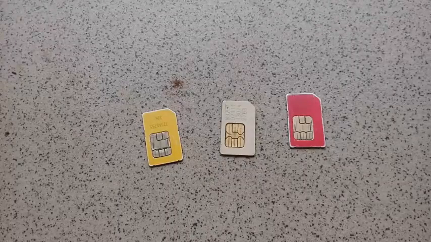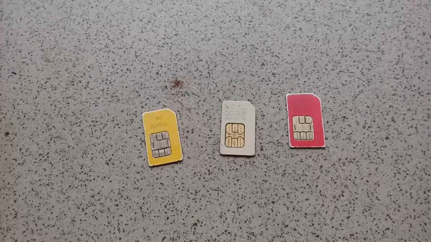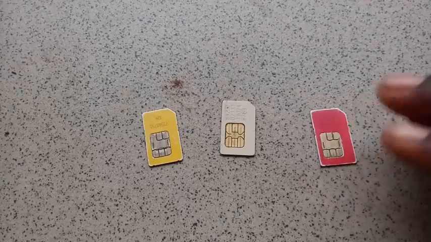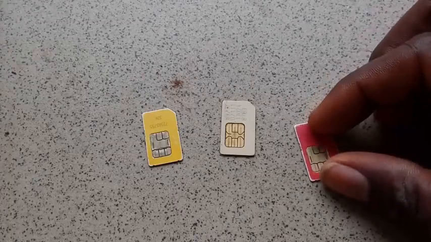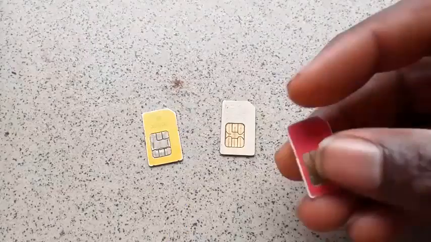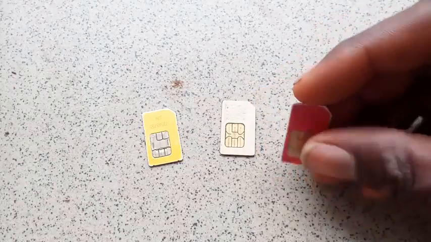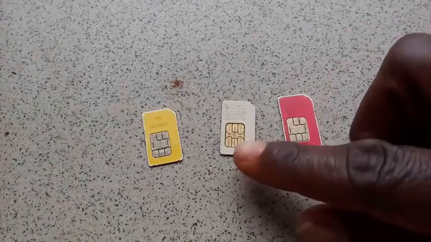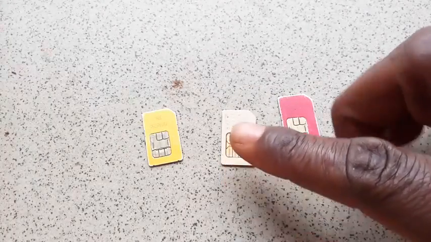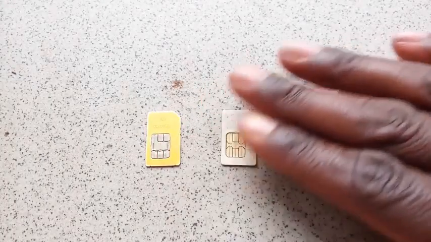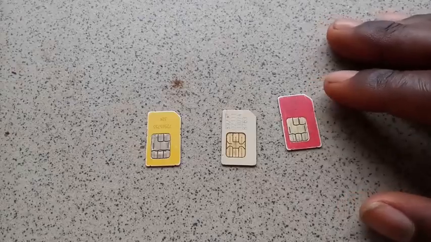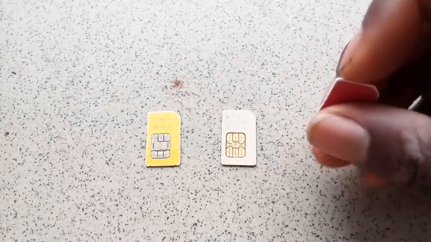Yes, hello guys. Today I will be teaching you how you can get free calls, free internet, and free SMS on any SIM card. I have watched so many videos of people trying to get free calls, free internet, free SMS on SIM card. But they don't know that all the SIM cards that we are using are not all the same.